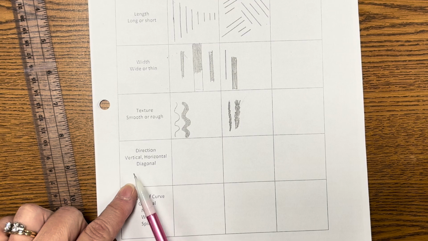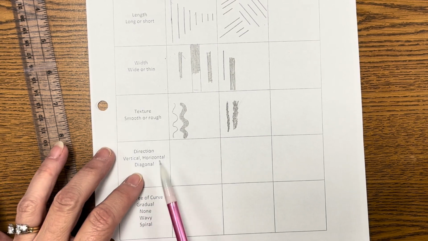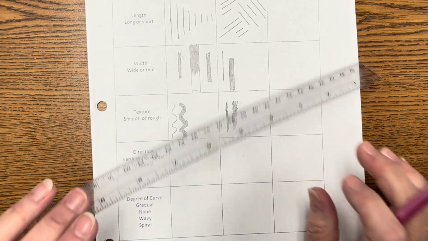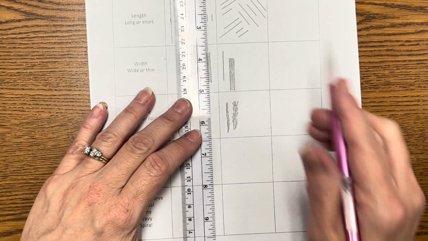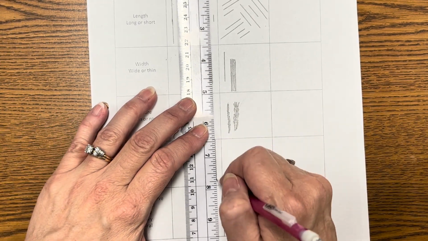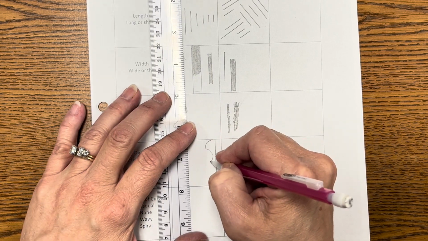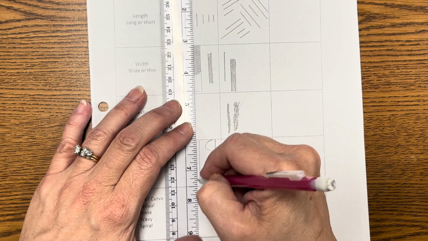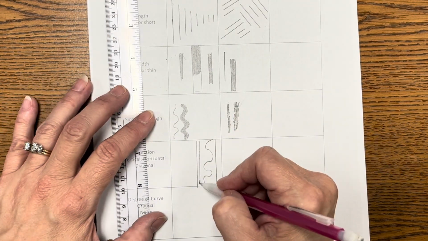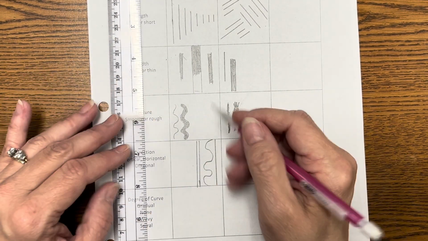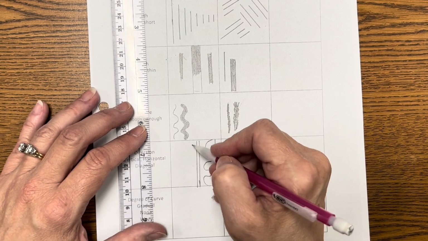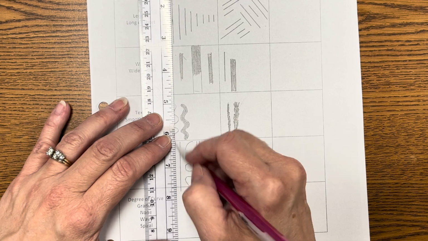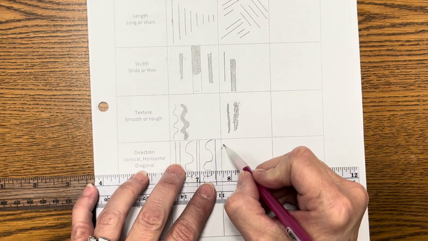Your next box is direction, and you have to have a vertical, a horizontal, and a diagonal. So that means each box should be a different direction. And again, you can choose if it's an actual vertical line. You can choose if you're mixing that with a curve. You can choose if you're mixing that with the zigzags, but it has to be directions. And then if you wanted to change lengths or width, you can, but this is about filling the box with different line directions.